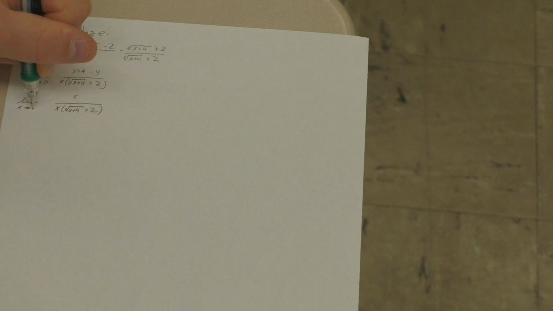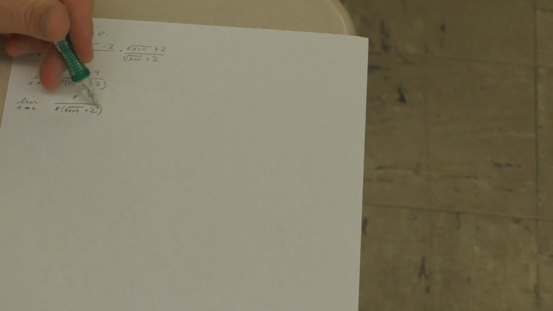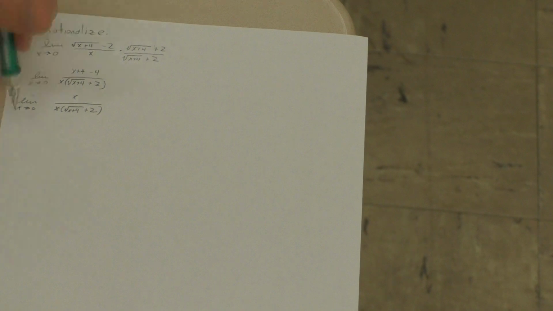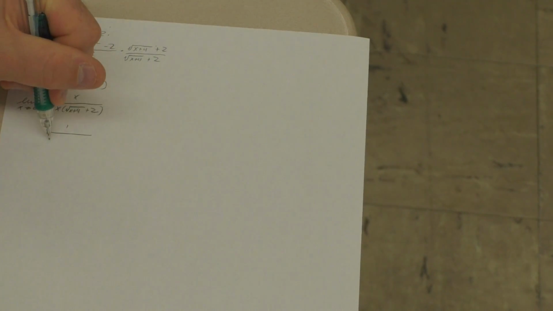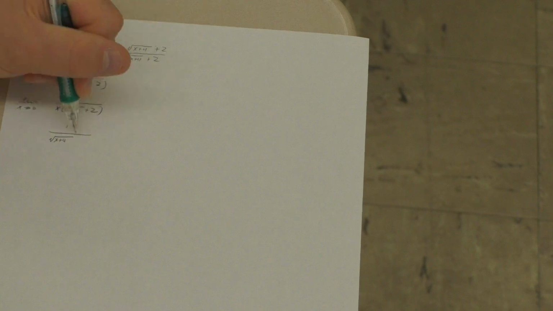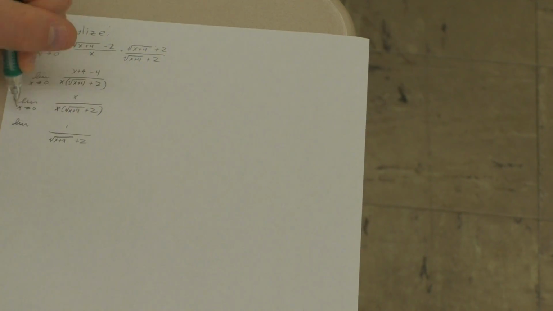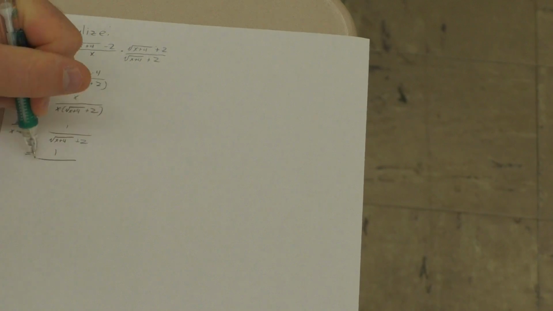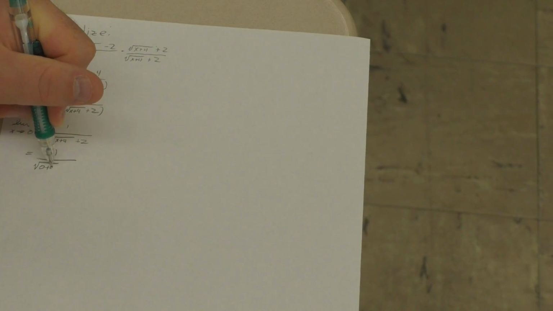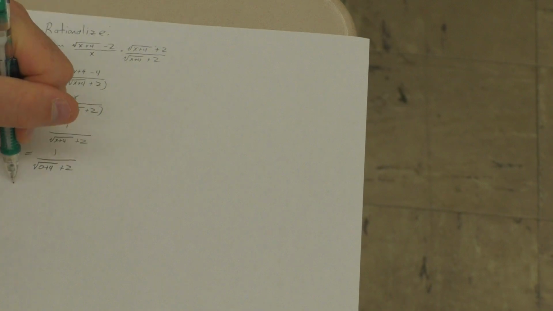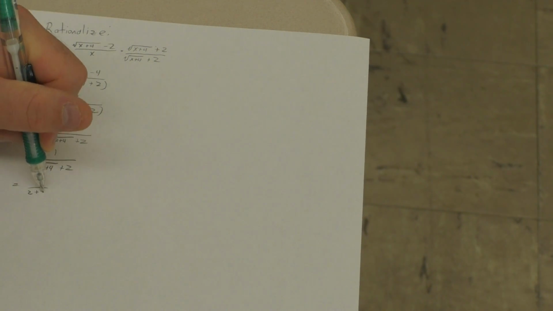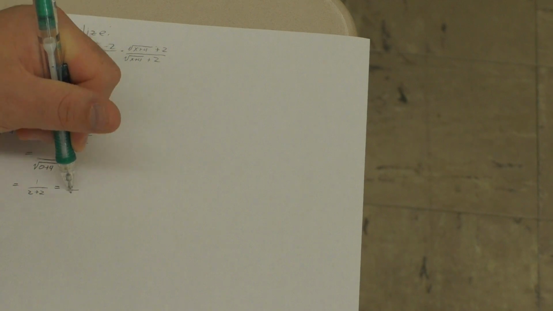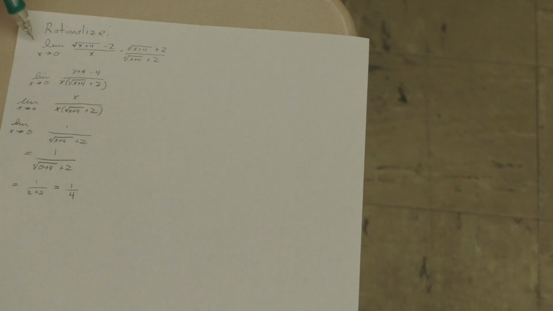Limit as x approaches 0. These x's cancel because this x is multiplying that whole thing. We're not adding it together. And I'm left with 1 over (√(x + 4) + 2), limit as x approaches 0. So we're just going to plug in 0 for x. I get 1 over (√(0 + 4) + 2), which equals 1 over 2 + 2, which is 1/4. So the limit as x approaches 0 of this whole thing equals 1/4.